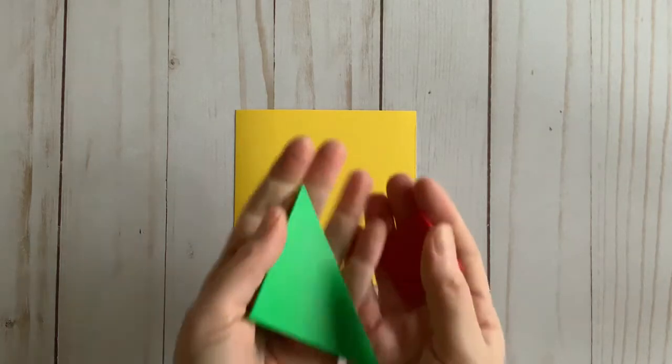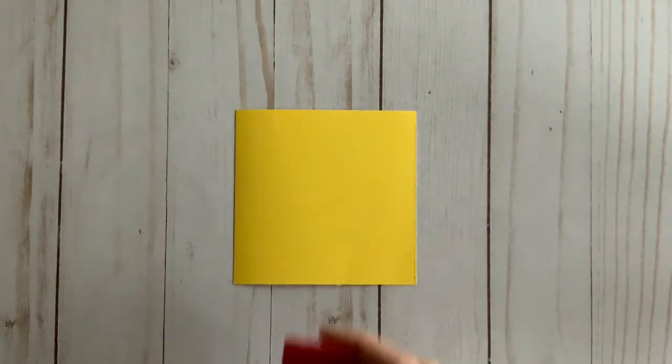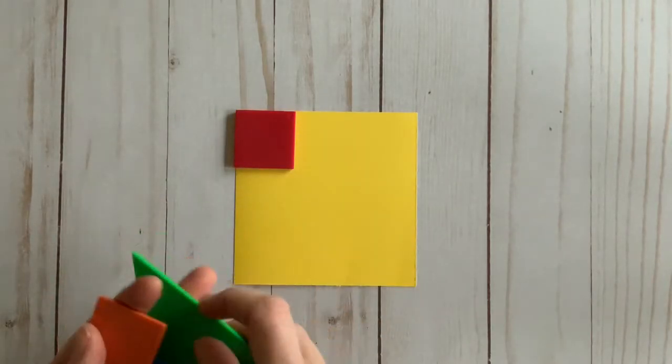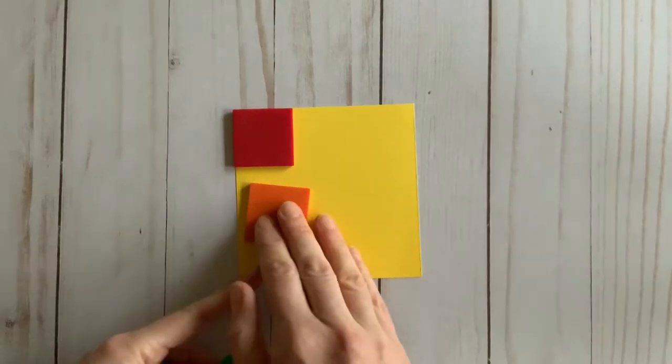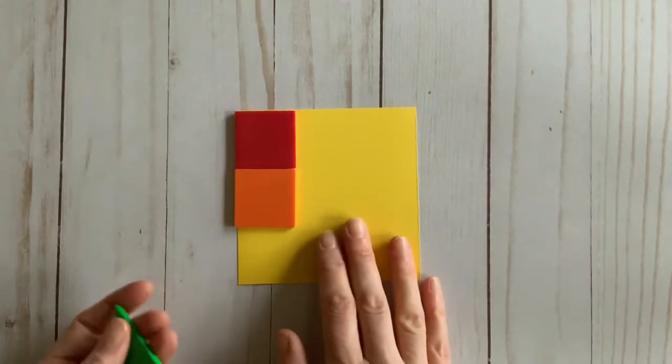Today we're going to explore fractions with tangrams. Because we're beginners, we are not going to use a complete set. Instead, we're going to use a set that includes only small triangles, squares, and large triangles. You'll see why when we start our analysis.